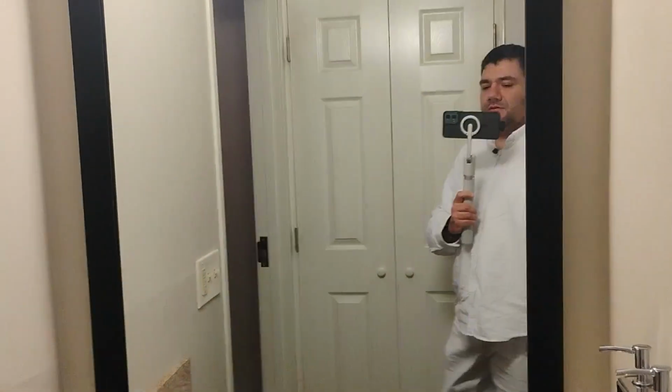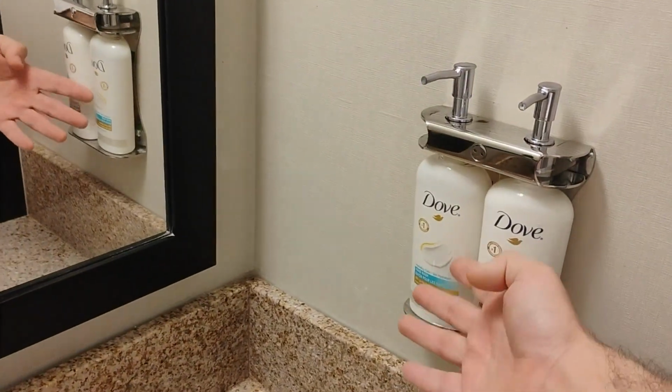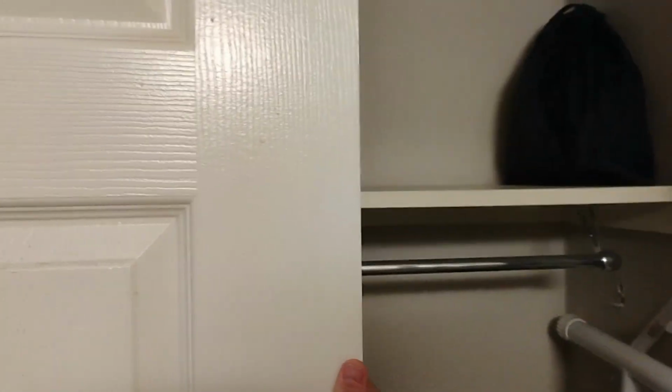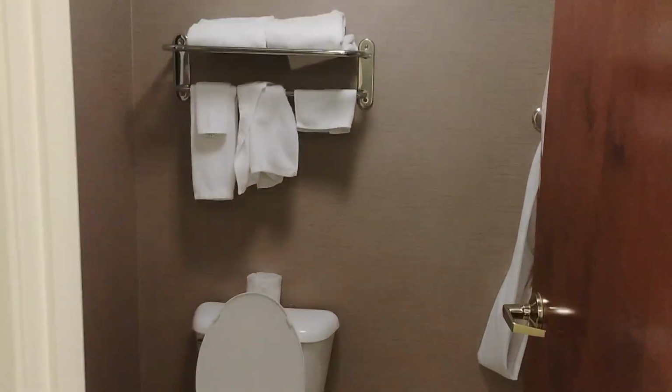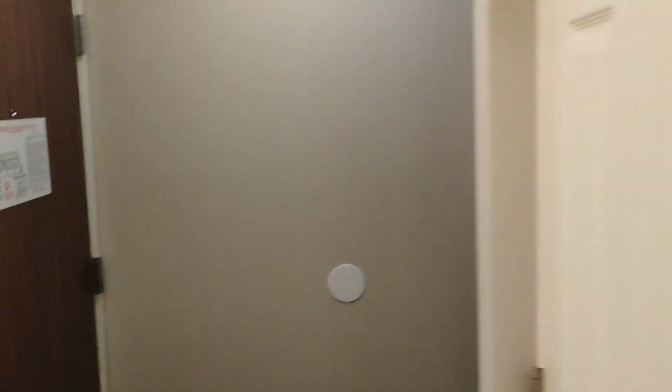Right before you hit the bathroom, you got your standard sink. You got some Dove products here, hand wash, body lotion. Now, I've not checked this closet. Okay. Iron, I assume it's a hairdryer, some coat hooks, ironing board. Your standard toilet. I did wash my hands. I had to go to the bathroom. Really big shower enclosure. Body wash, shampoo, conditioner, Dove, once again. Quality stuff here.